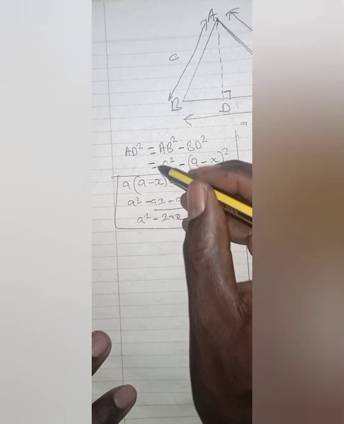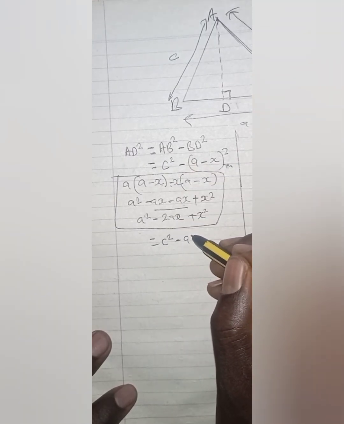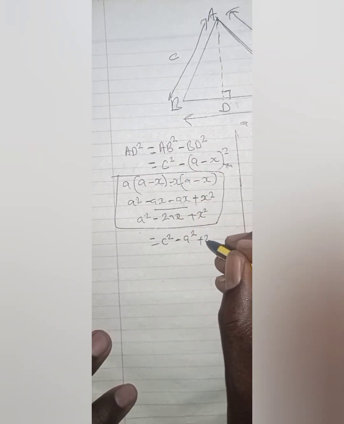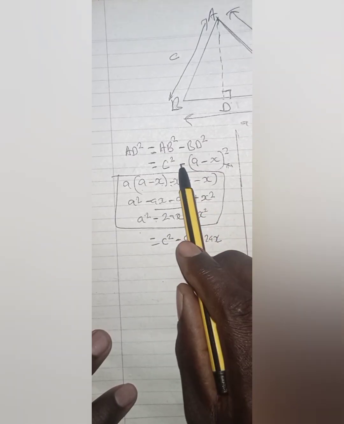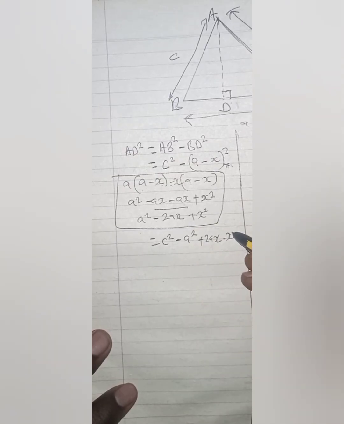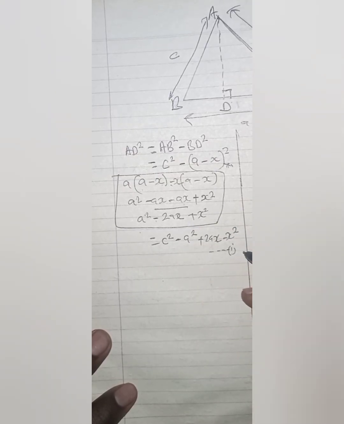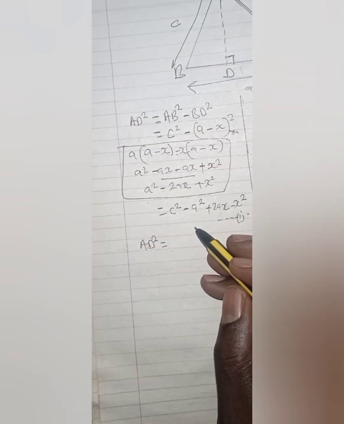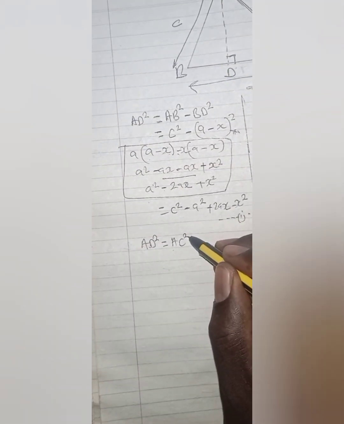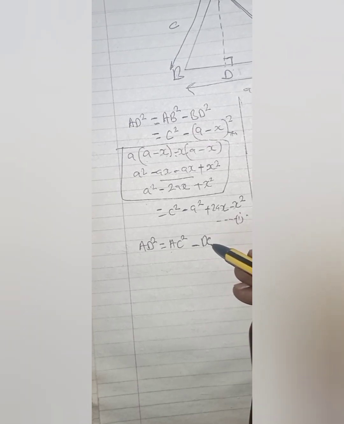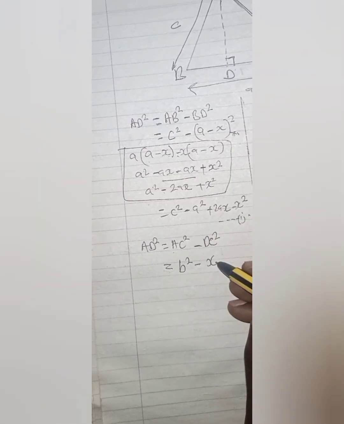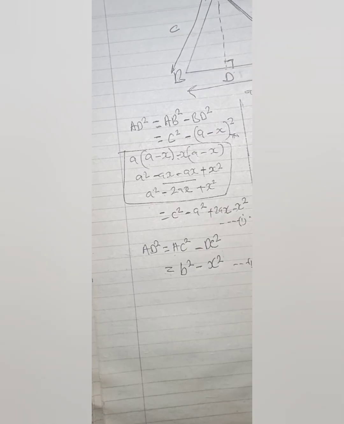So let's go back to our equation. It is equal to c squared minus (a minus x) squared. Remember, there's a negative here, so this negative will affect this, so it will be plus 2ax, and this negative will affect this, so less x squared. That's our first equation. Now we can also find AD squared using the other side. AD squared will be equal to AC squared minus DC squared, using Pythagoras theorem. We know AC is equal to b, so b squared, minus DC which is x, that is x squared. That is our second equation.